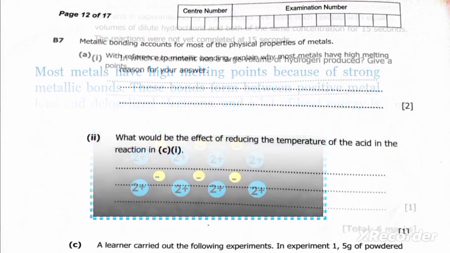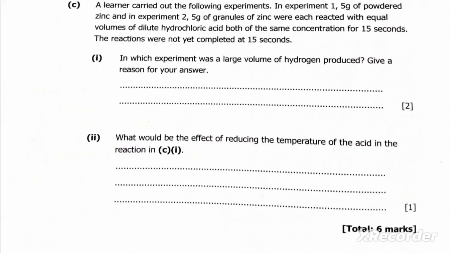We move to the next question, which is question C. A learner carried out the following experiments. In experiment 1, 5 grams of powdered zinc, and in experiment 2, 5 grams of granules of zinc were each reacted with equal volumes of dilute hydrochloric acid, both of the same concentration, for 15 seconds.